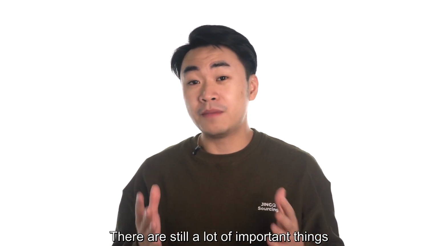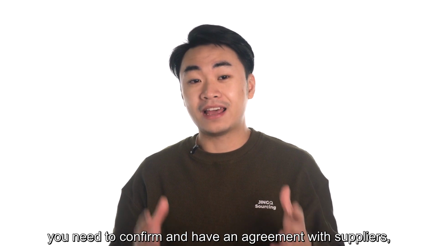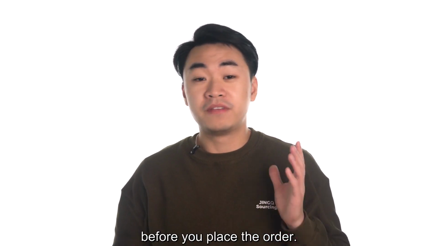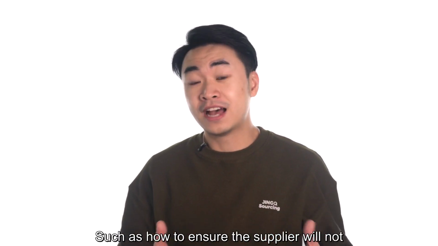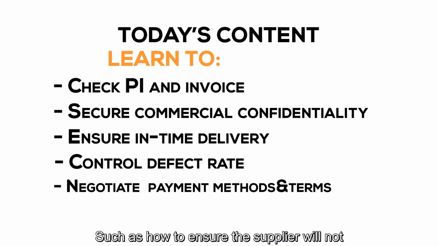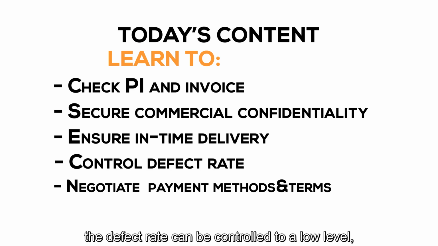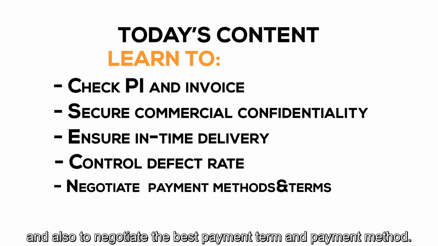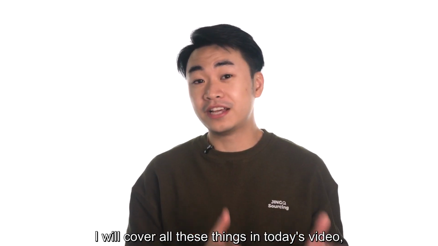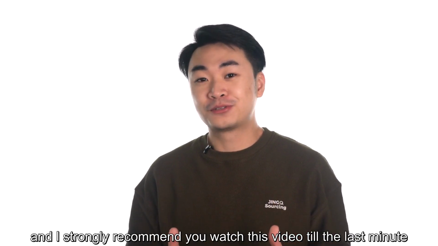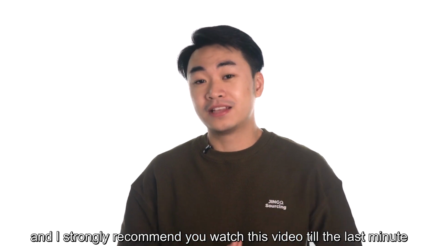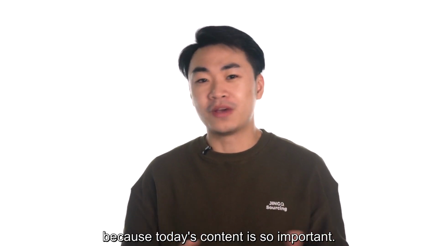There are still a lot of important things you need to confirm and agree on with suppliers before placing an order, such as how to ensure that a supplier will not leak your product and business information, to ensure products can be delivered in time, and defect rate can be controlled to a low level, and also negotiate the best payment term and the best payment method for you. I will cover all these things in today's video, and I strongly recommend you watch this video to the last minute because today's content is so important.